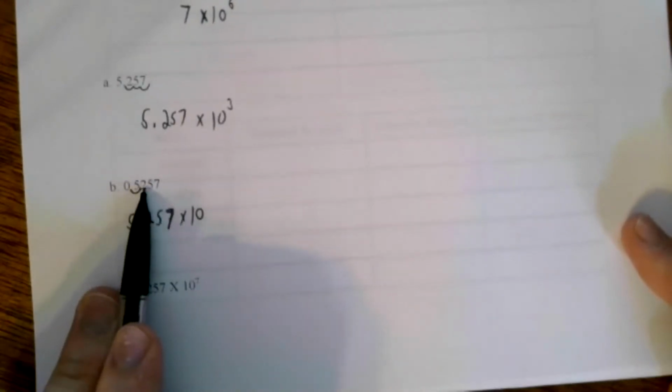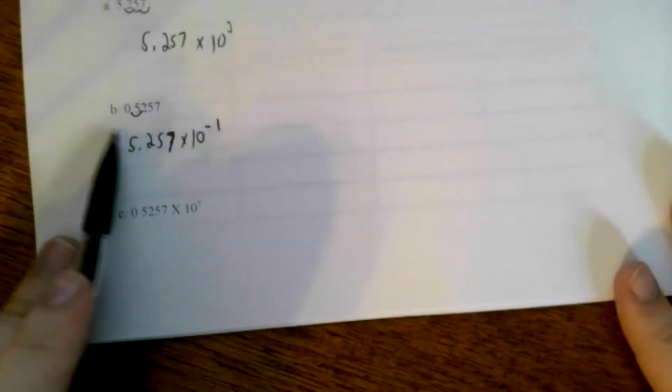So this got bigger, so my exponent needs to get smaller by 1. So it's 10 to the negative first power. All right, and then if I look at my last one for C, it looks very similar to the one that we just did up here, but I'm multiplying it by 10 to the 7th power.